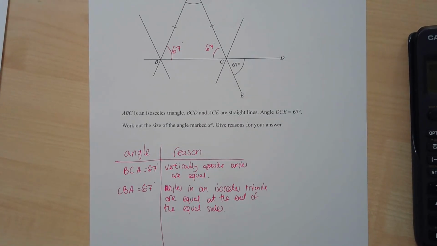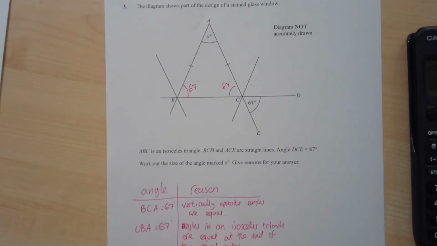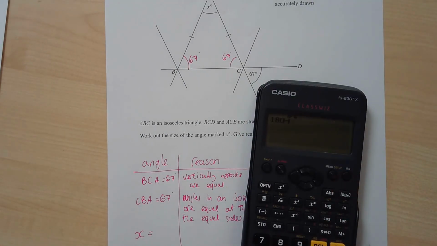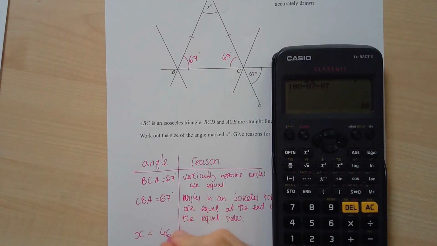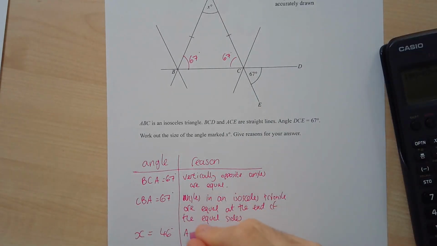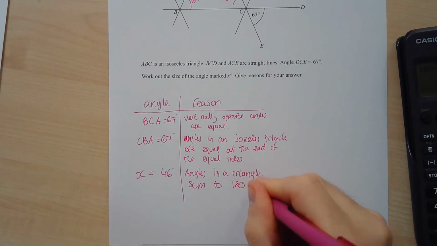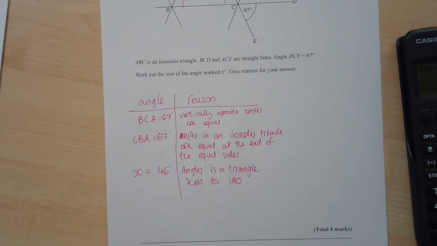And the last one, I've got to find the x, so I'm going to call that just x, and that is equal to 180 take away 67, 46 degrees, and angles in a triangle sum to 180. So 2 marks for getting that, and 2 marks for my reasons. Okay, thank you.